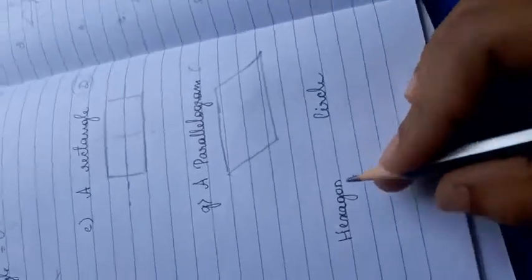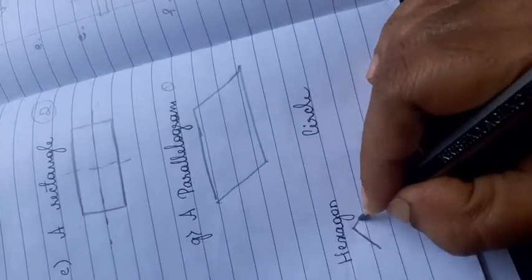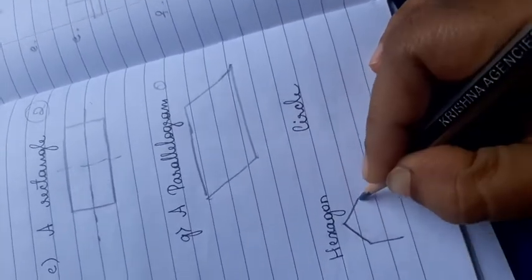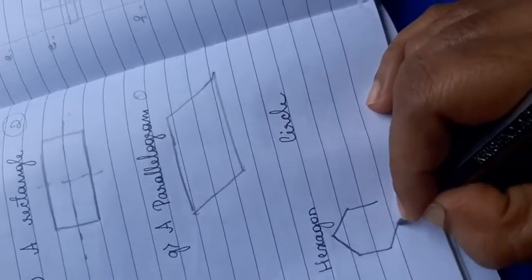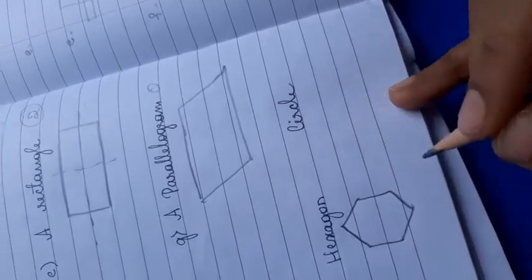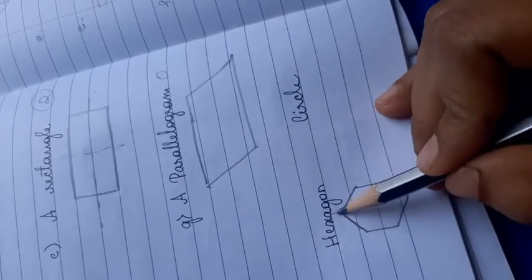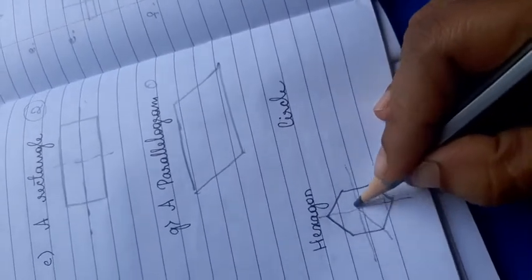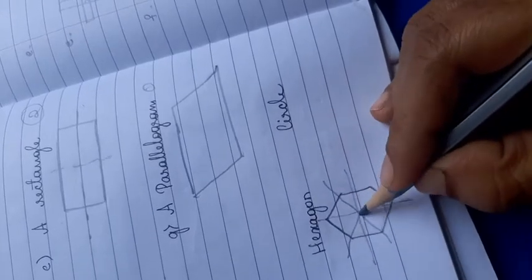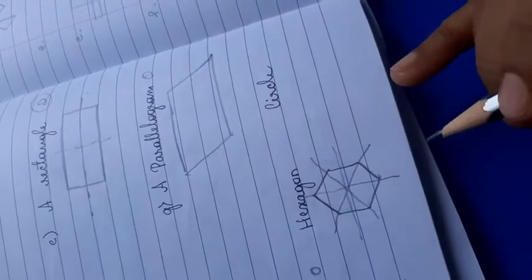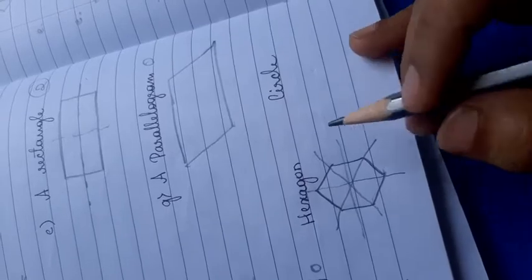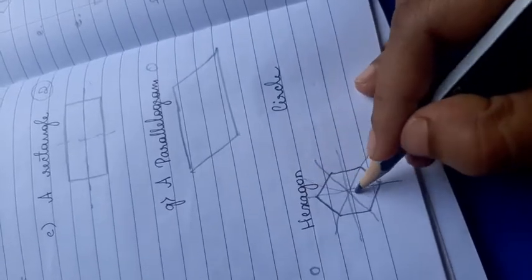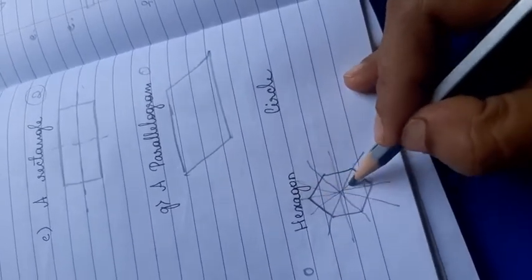Next one, hexagon. Hexagon means it will be having how many sides? 6 sides, where 6 sides will also have the same length. So how many lines of symmetry will be there? 1, 2, 3, 4. Then can I draw any other places? See, 5, 6.